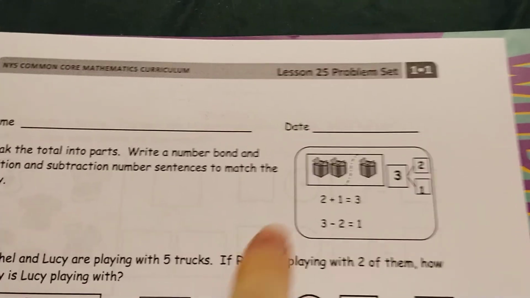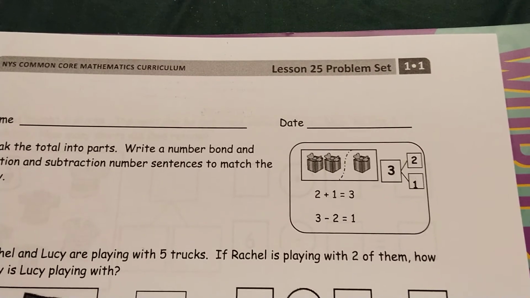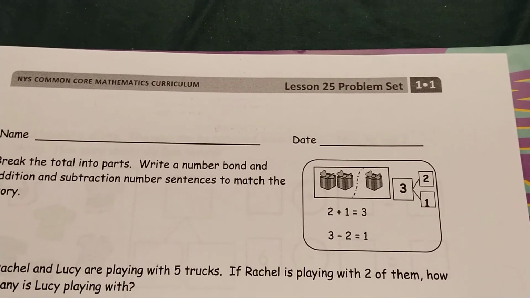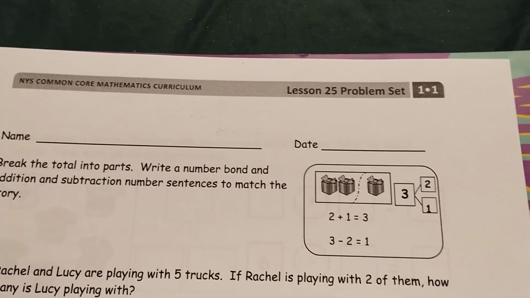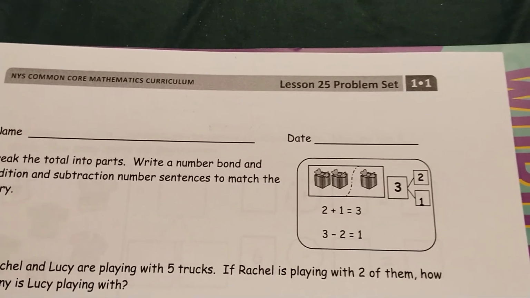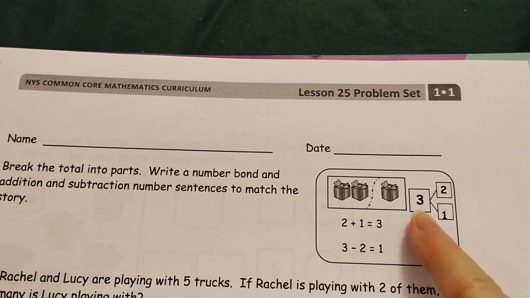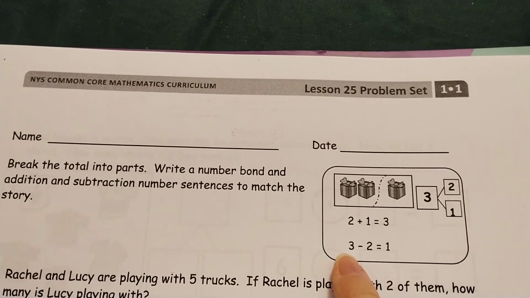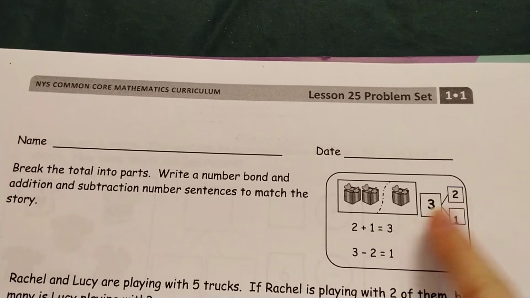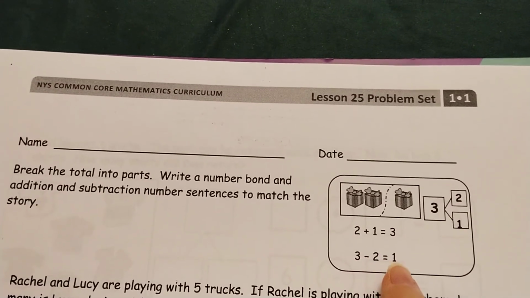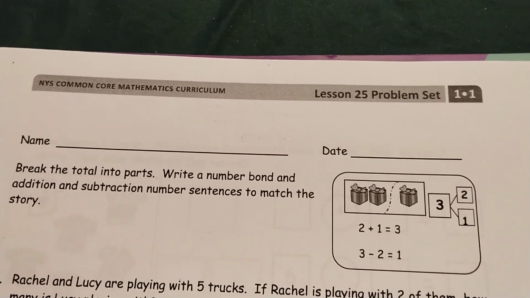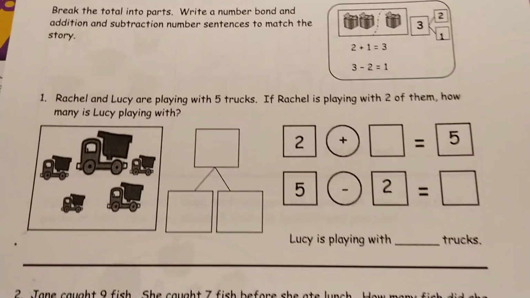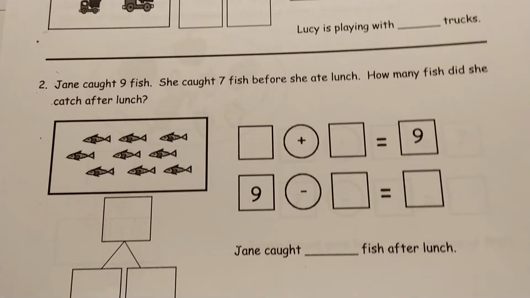Then we're going to write an addition sentence to show the picture. 2 plus 1 equals 3. But we could also write 3 minus 2 equals 1, because we're going to start with the total in a subtraction sentence. We're going to subtract one of the parts, and we're going to be left with the other part. Okay, that's what you're going to do for the other problems as well on that page.